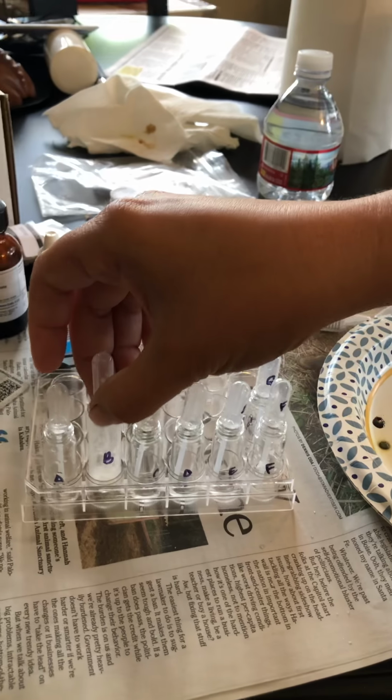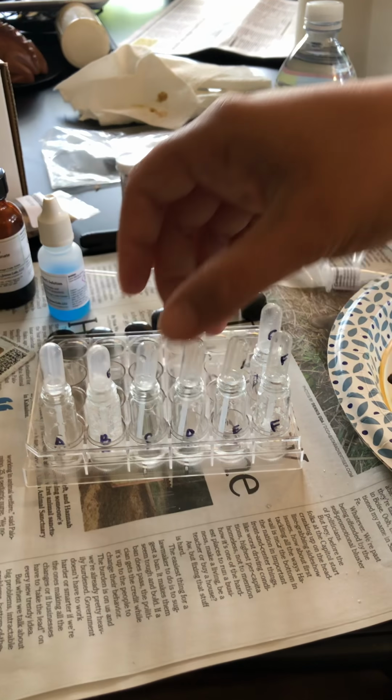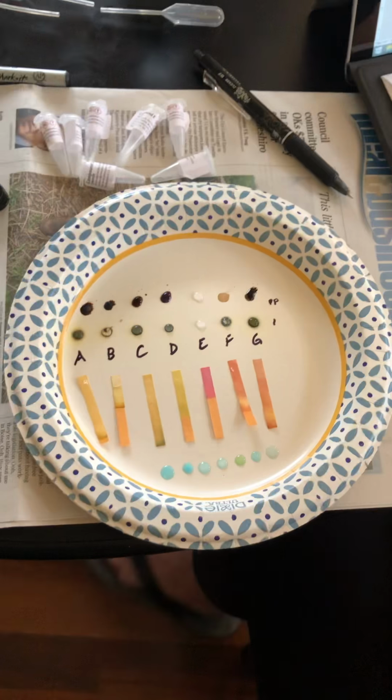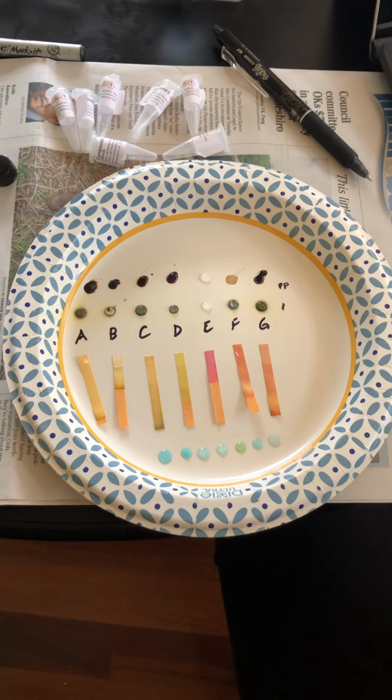Okay, so using all those different tests, I ended up making the different vials here. As you can see, some of them solubilized, some of them didn't solubilize so well, and then over here on the paper plate, my results. So we'll just kind of stay on the results for a while.